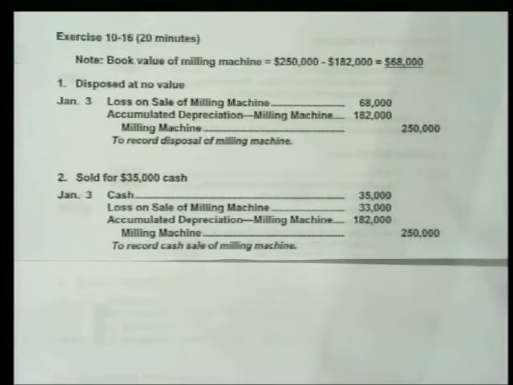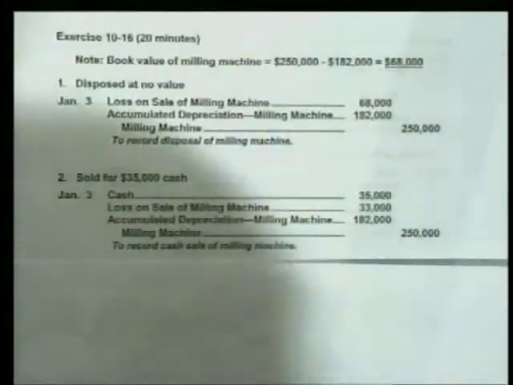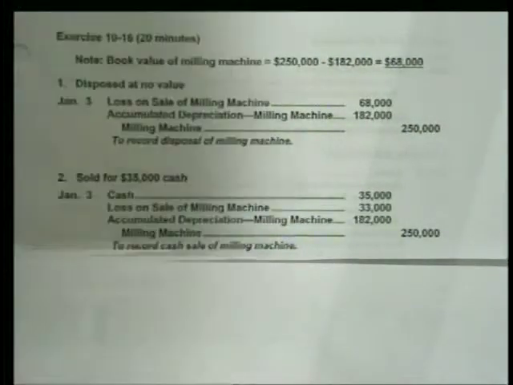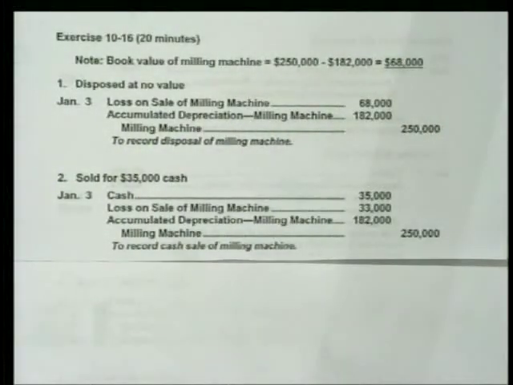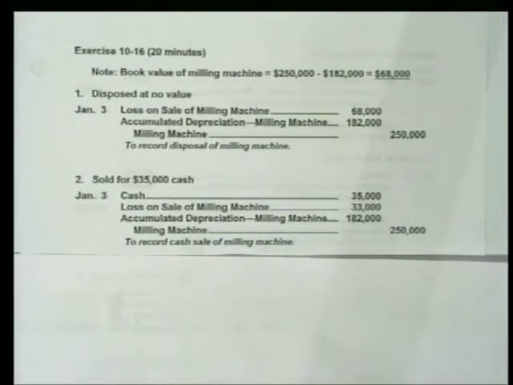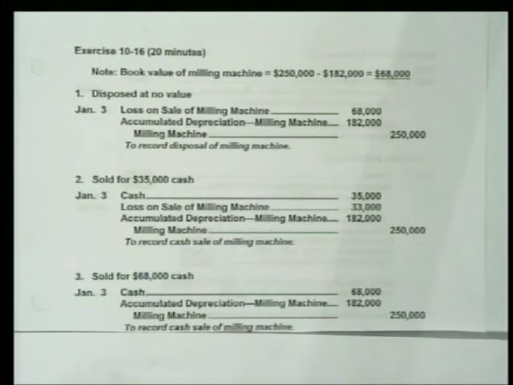Okay? I always kind of approach it more as a building a journal entry sort of discussion. Okay, what about the third scenario where we sell the machine for $68,000 cash? Now that's exactly the book value, isn't it? So in that case, there's no loss or gain that is recognized, because that fifth step, the journal entry was already balanced, wasn't it? So that would be the journal entry in that instance.